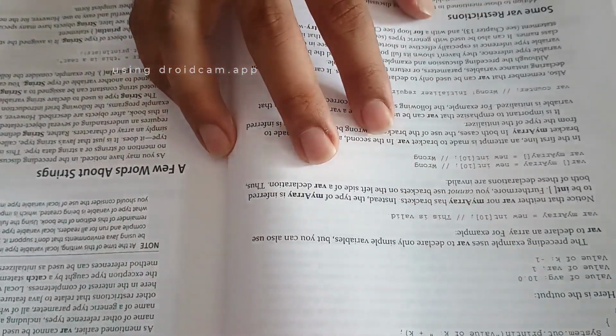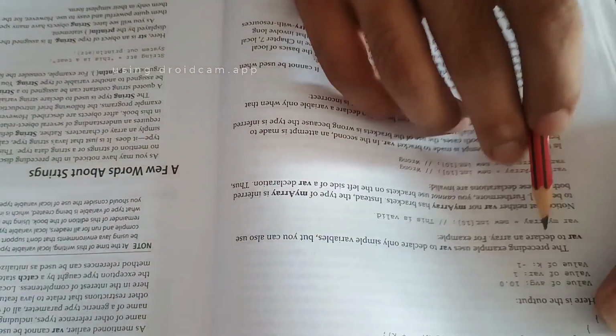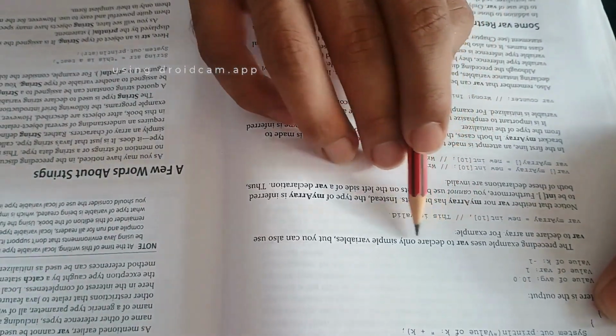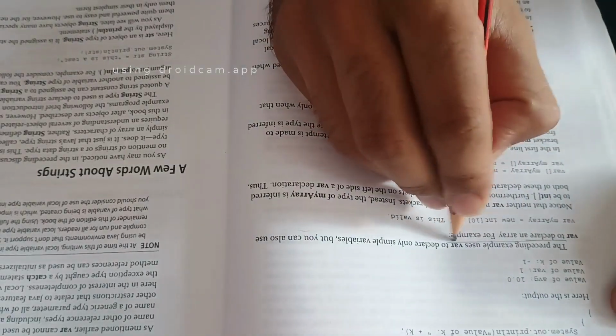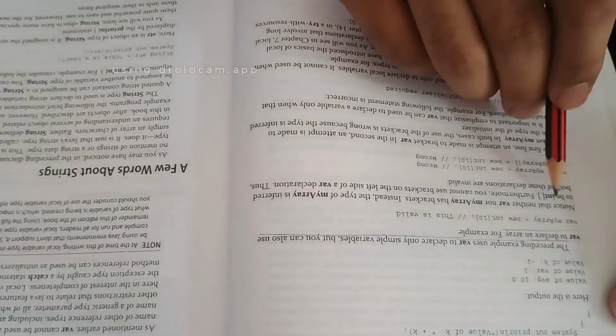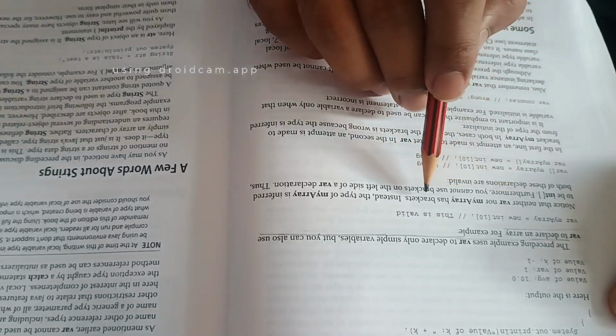The preceding example uses var to declare only simple variables, but you can also use var to declare an array. Notice that neither var nor myArray has brackets.